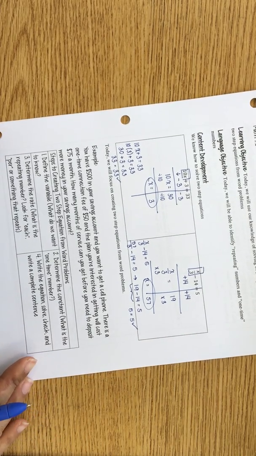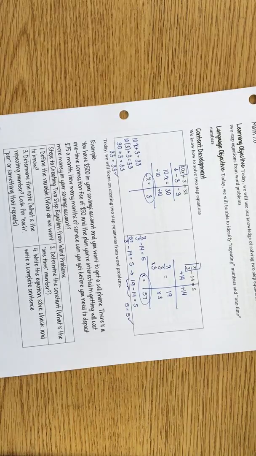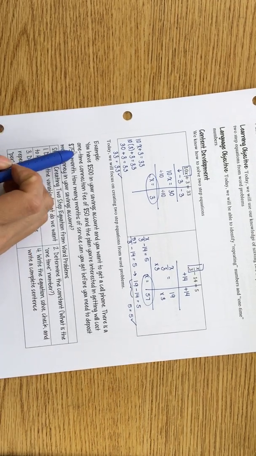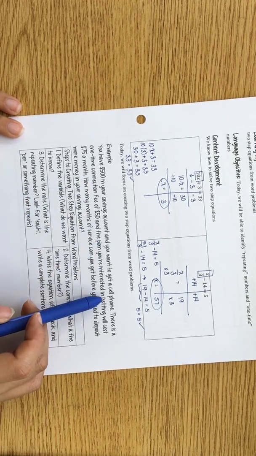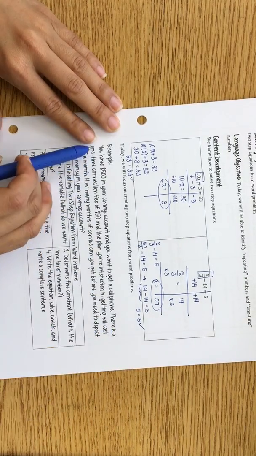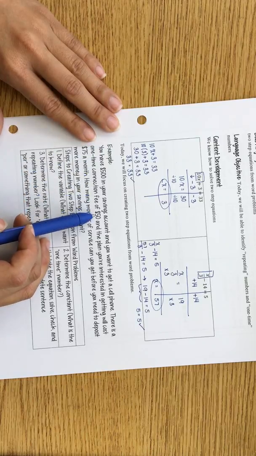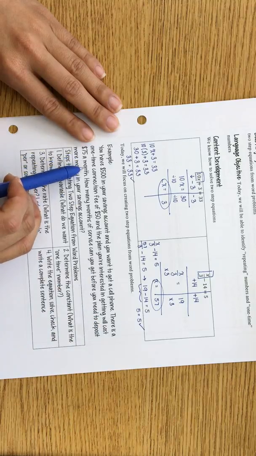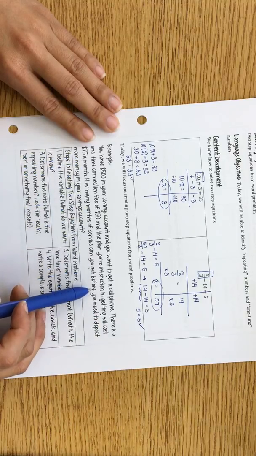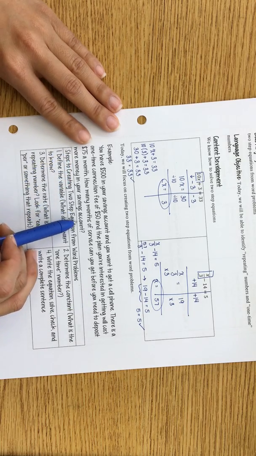So today, what we're going to focus on is being able to create two-step equations from word problems. For all these word problems, I'm probably going to use a similar format over and over again. So hopefully you guys get the idea of what's happening here. So let's take a look at this example. You have $500 in your savings account and you want to get a cell phone. There is a one-time connection fee of $50, and the plan you're interested in getting will cost $75 a month. How many months of service can you get before you need to deposit more money in your savings account?